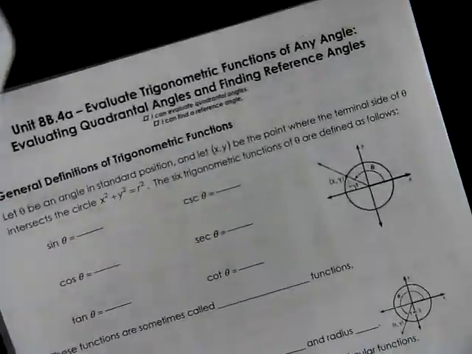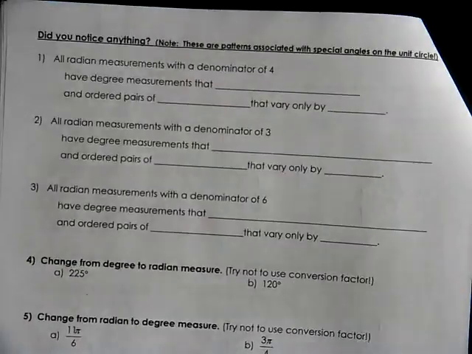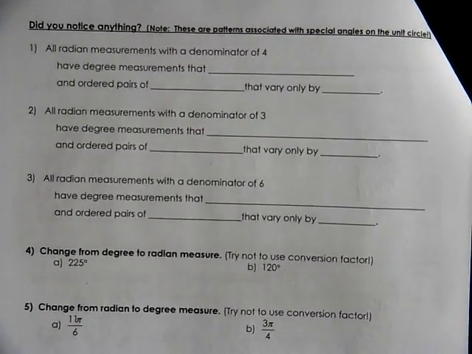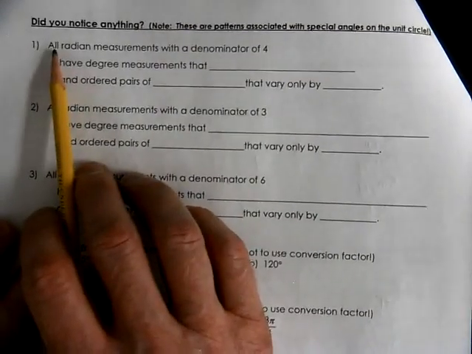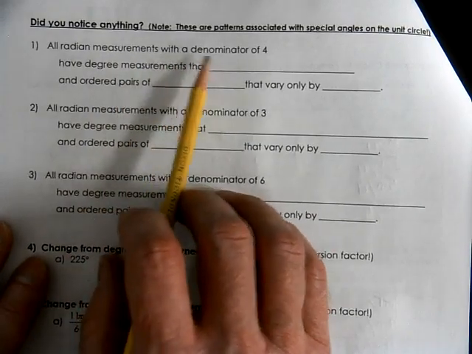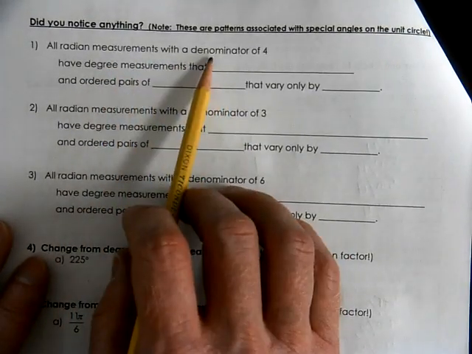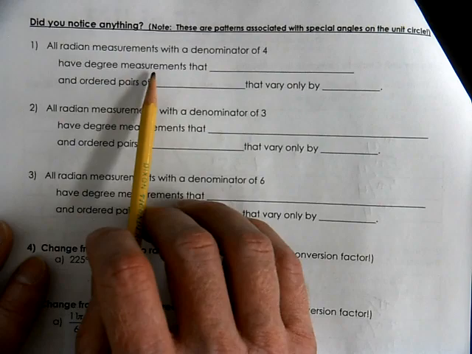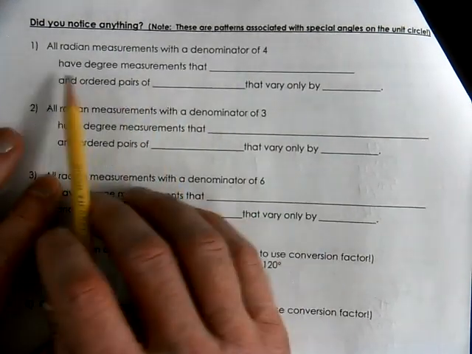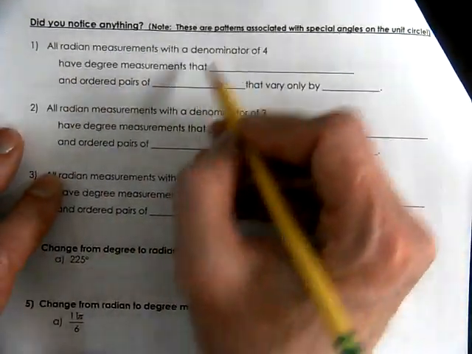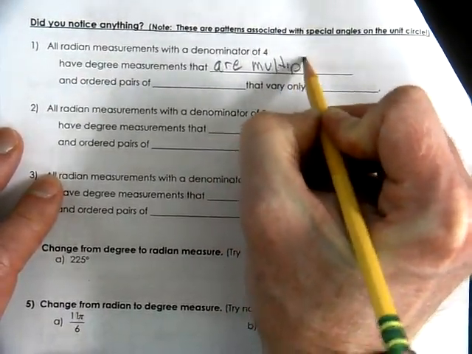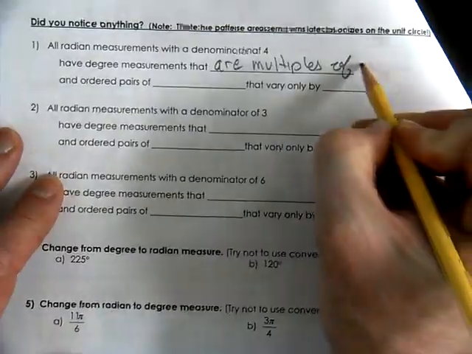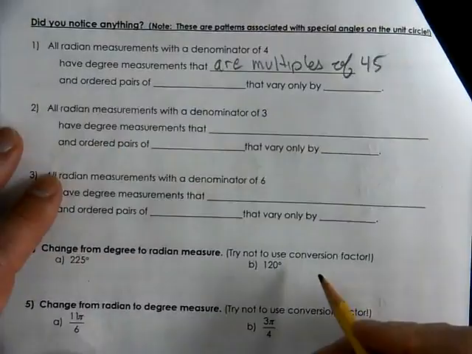On the flip side, all the radian measures with a denominator of 4 have degree measurements that are multiples of 45.